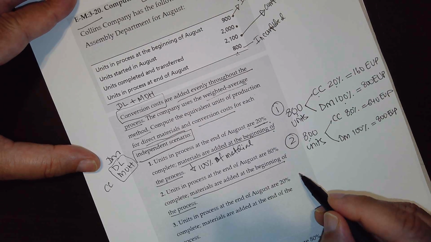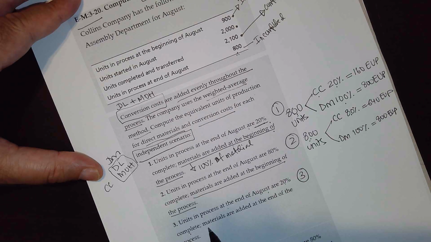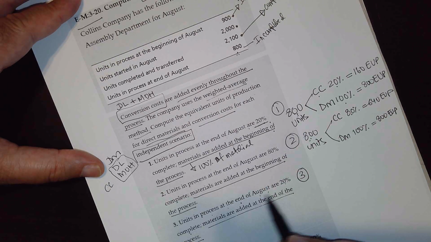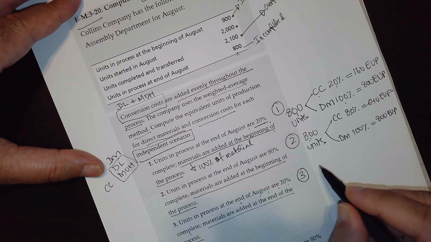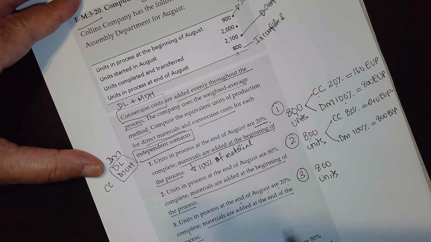In scenario number 3, it says units in process at the end of August are 20% complete. Materials are added at the end of the process. So the 800 units are 20% complete, and materials are added at the end of the process.